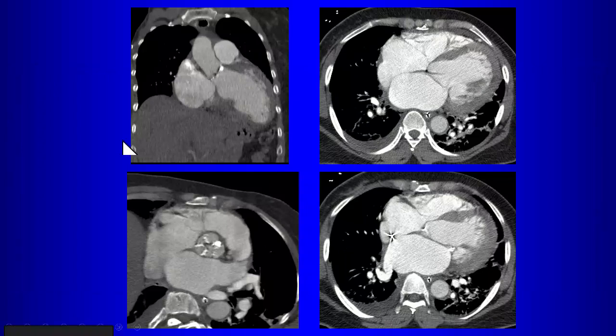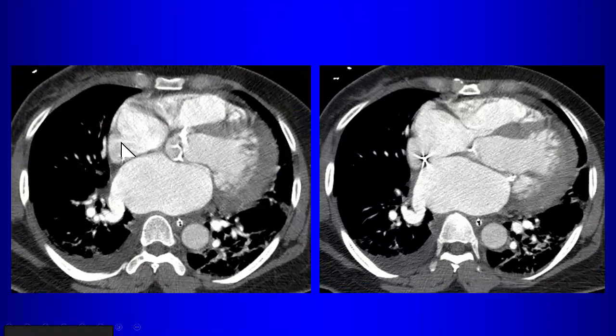What is the hyperdensity in the right atrium, right where your mouse is? It's a pacemaker catheter. Yeah, or a catheter, right? But there's something in there. Looks like maybe a pacemaker lead.